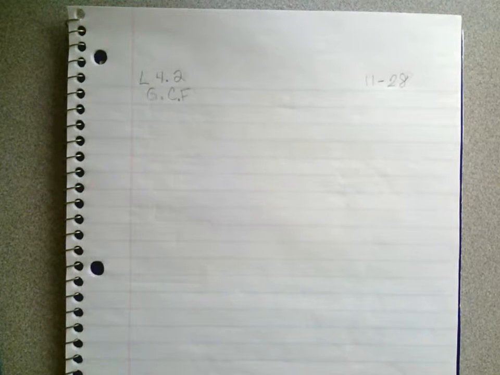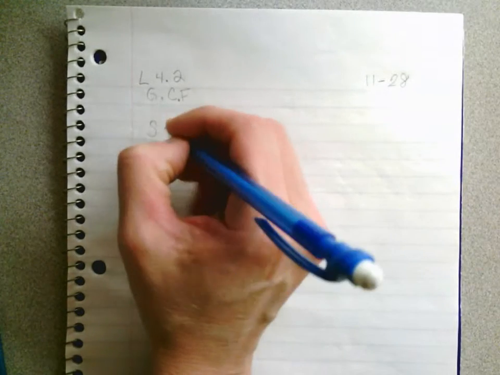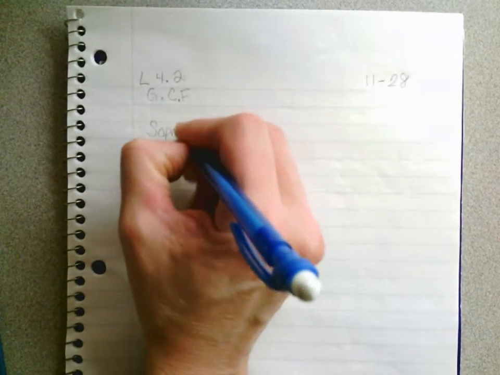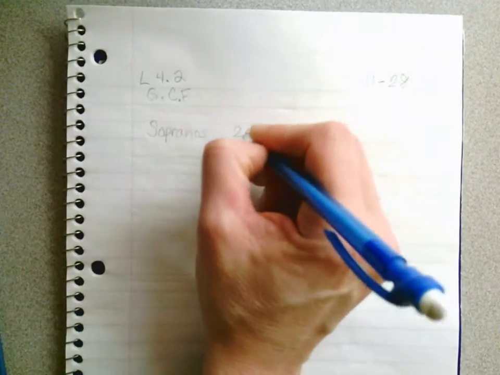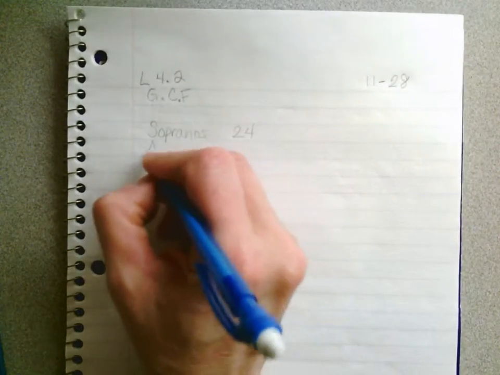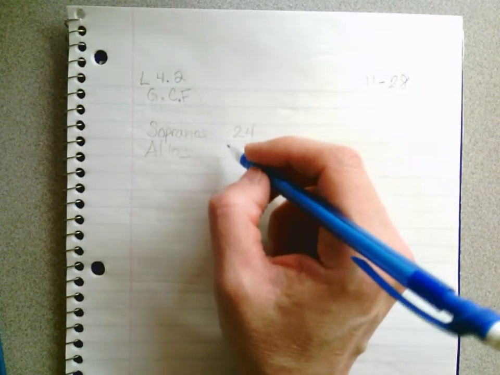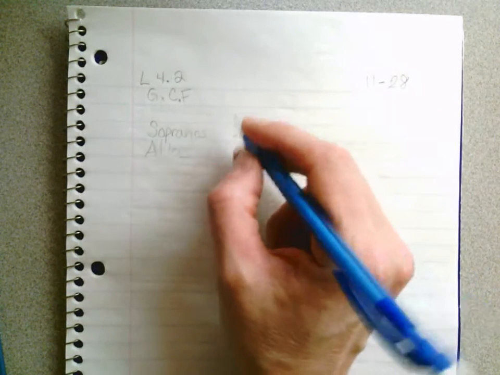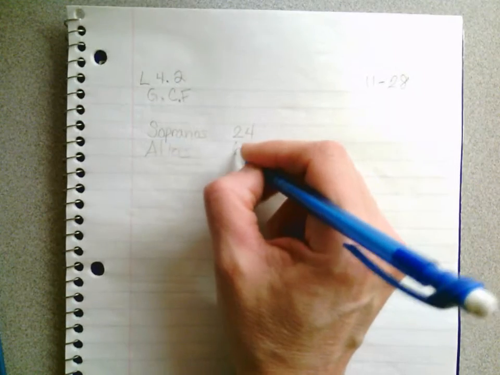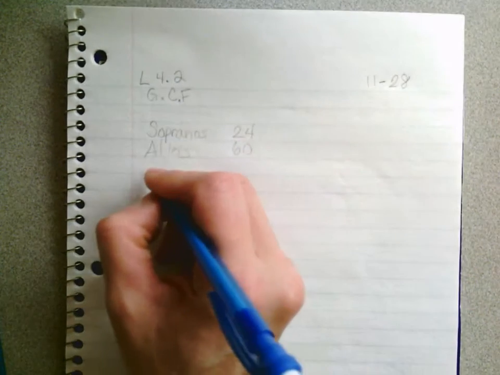First, I'm going to have you read the story problem entitled Music Choir. The choir director wants to divide the choir into smaller groups. The choir has 24 sopranos, 60 altos, 36 tenors. Each group will have the same number of each type of voice. What is the greatest number of groups that can perform? Harmonies, sopranos, altos, and tenors.